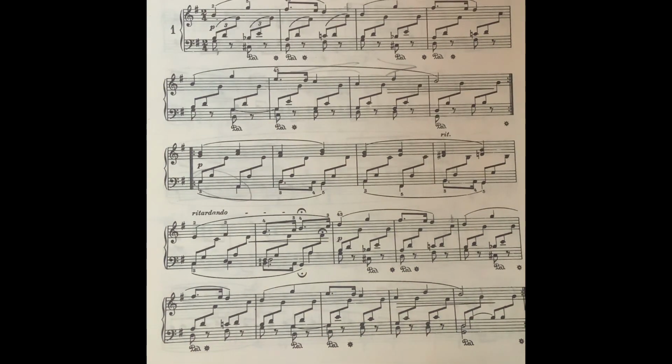You have a melody in the right hand, nice melody. It's memorable, right? You can sing it in the car, wherever you're going. It's very memorable. Germans are the greatest melodists ever. You have Bach, Mozart, Beethoven, Schubert. These are the greatest melodists ever. That's why it's so enjoyable.